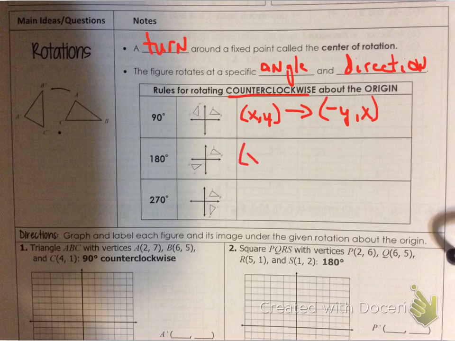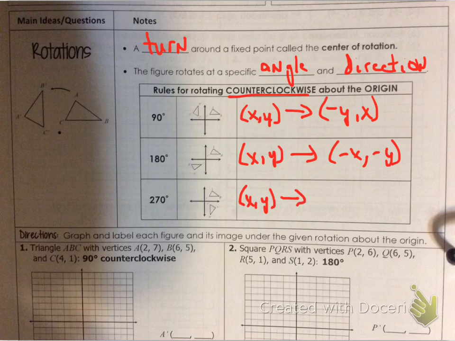Okay, if you do 180 degrees, notice that it just becomes the negative of both the x and the y. And then the 270 switches it, but this time the x is going to become the negative. Okay, so you kind of see how that works. Okay, so let's look at some examples, shall we?